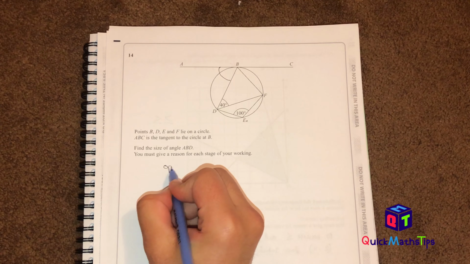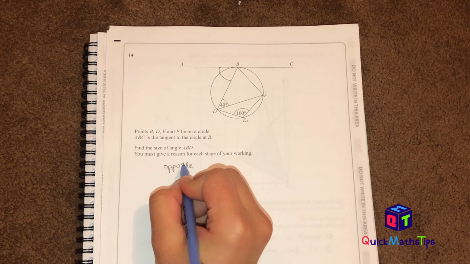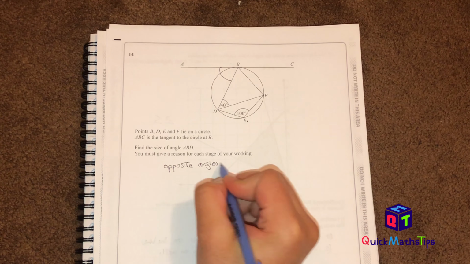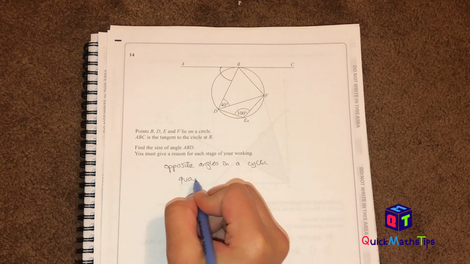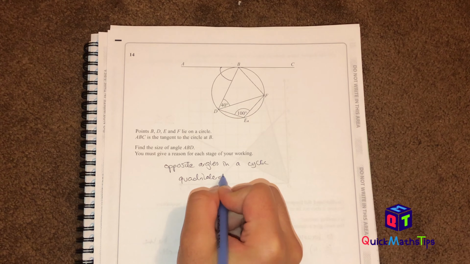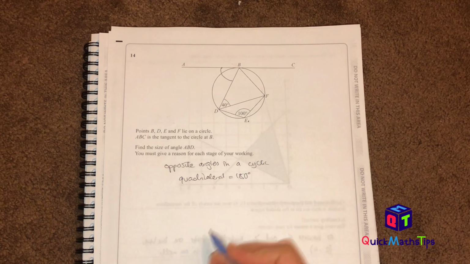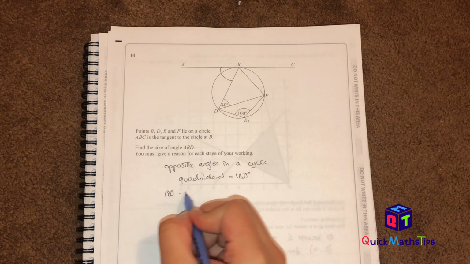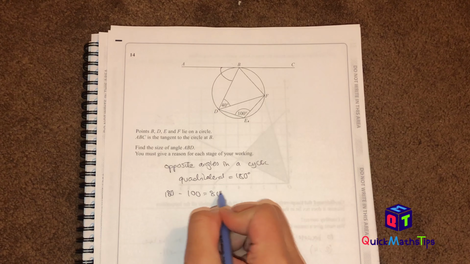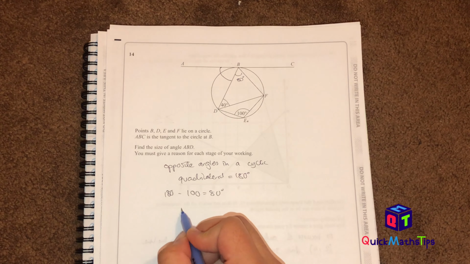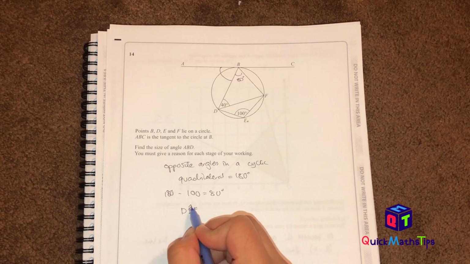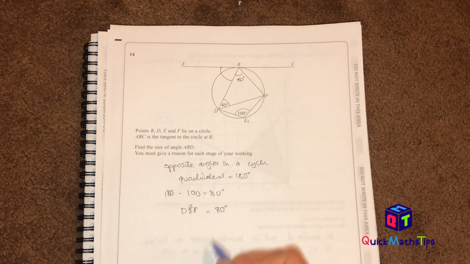Now, my rule is that opposite angles in a cyclic quadrilateral add to 180, okay? Opposite angles in a cyclic quadrilateral equal 180 degrees. So I'm going to do 180, take away 100, and I'm going to get 80 degrees. So this angle here is going to be 80 degrees, okay? DBF is going to equal 80 degrees.